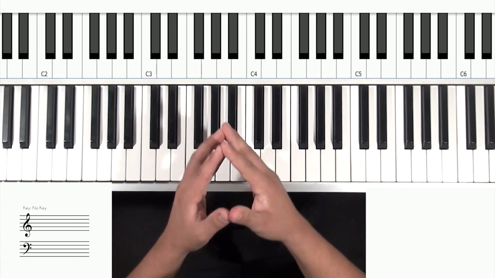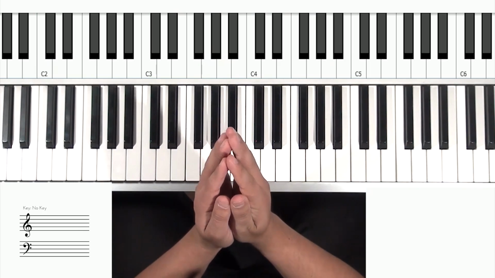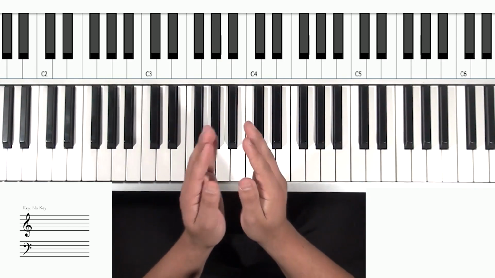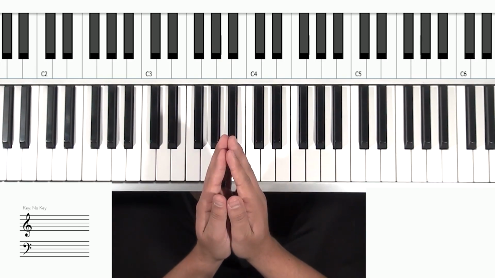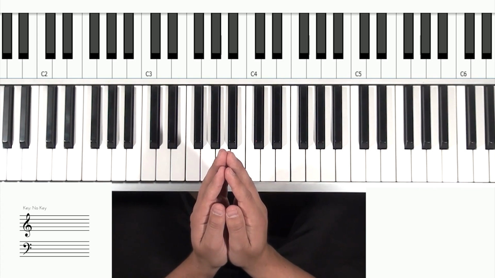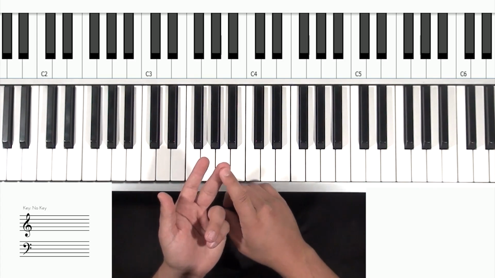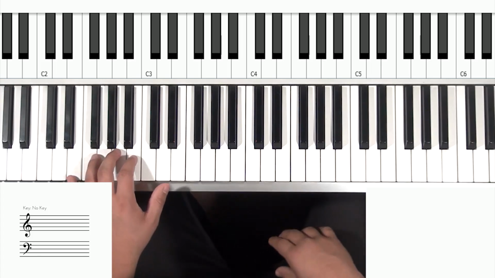So what you have just learned here is how to create a really cool passing tone to create tension before your 6th chord. So now when you go to play at church or for friends, you can use this passing tone to give it a little bit more of a jazz feel.